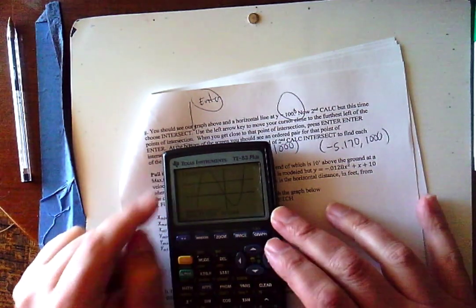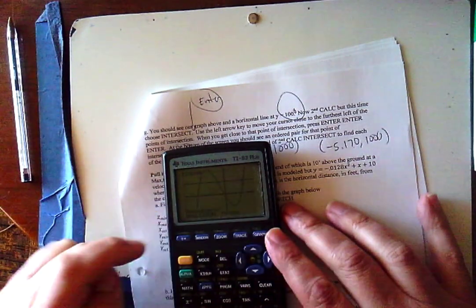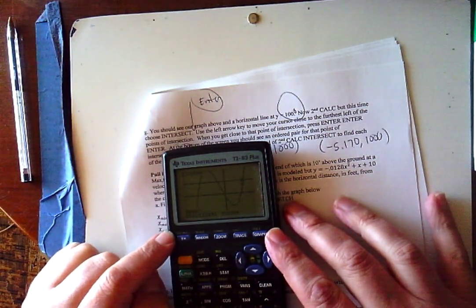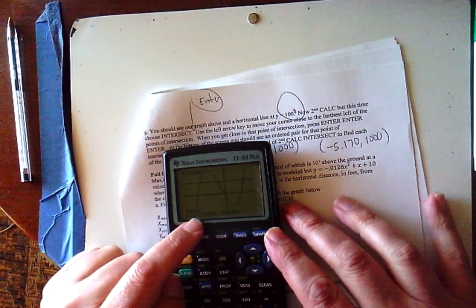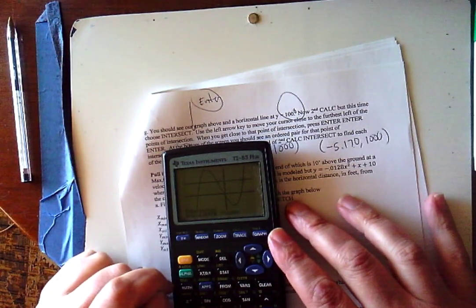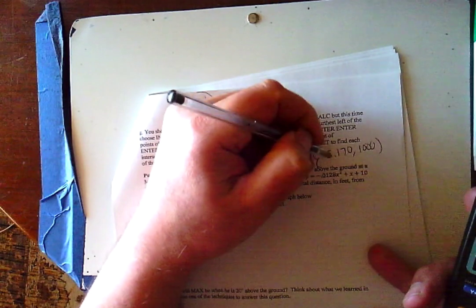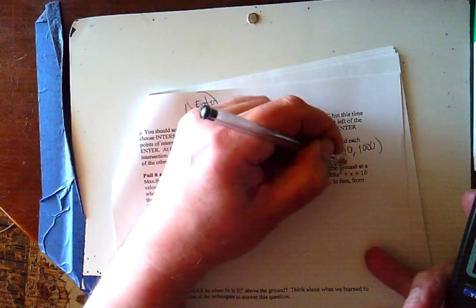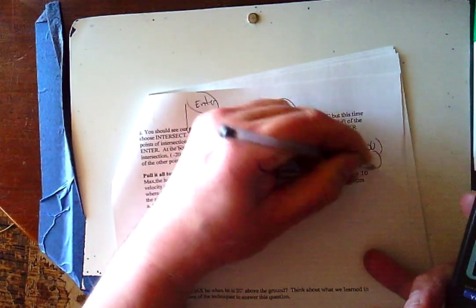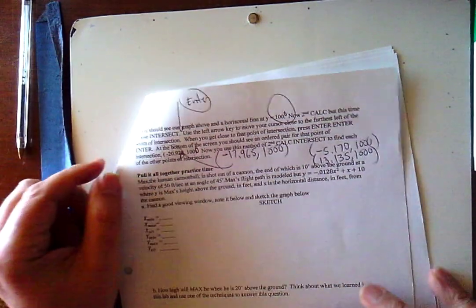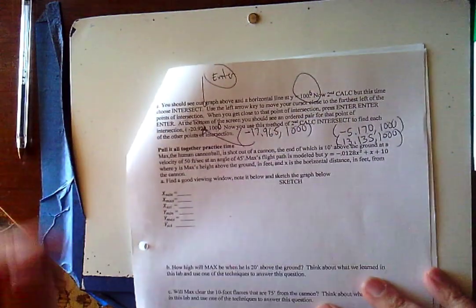Hit enter. Is this the second curve? Yes, it's the straight line. Hit enter. Do I want to guess? No. So you hit enter. And I end up with the ordered pair 13.135, comma 1000. Okay, so you should be able to find the intersection of 2 lines on the graph.